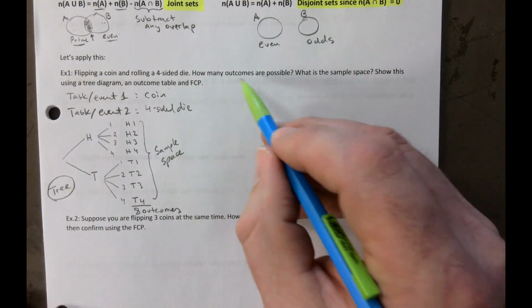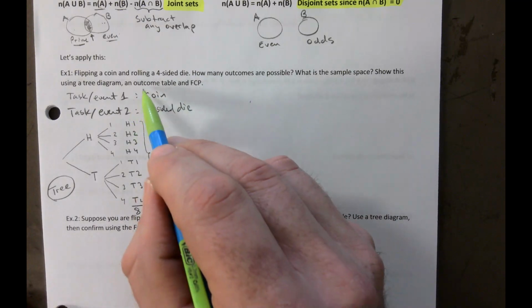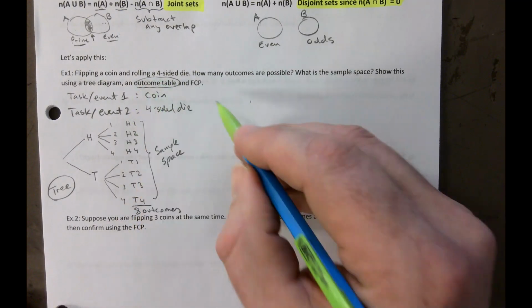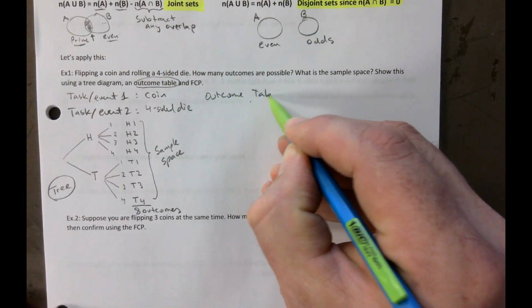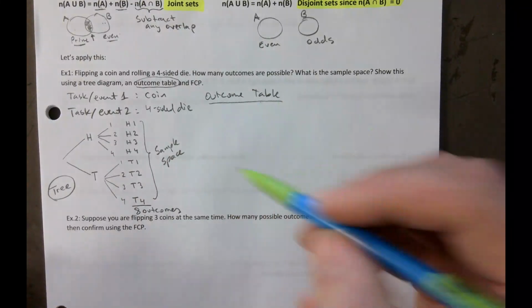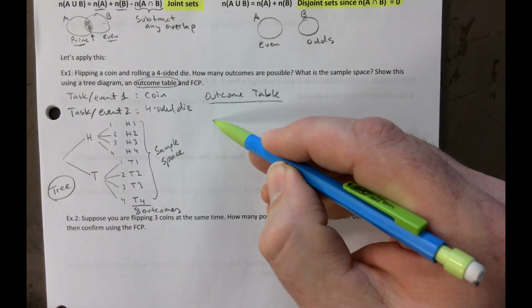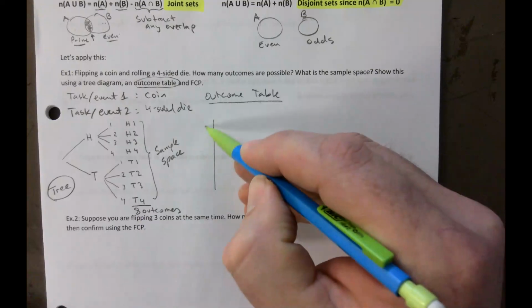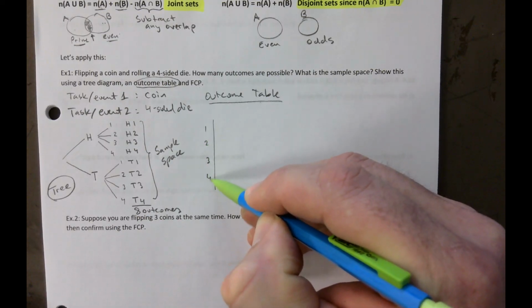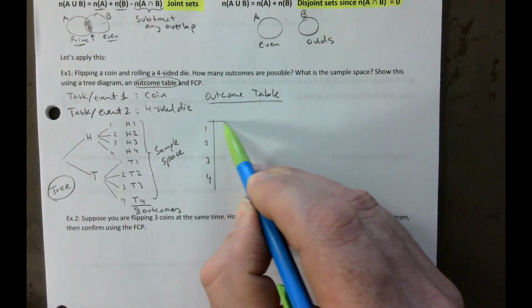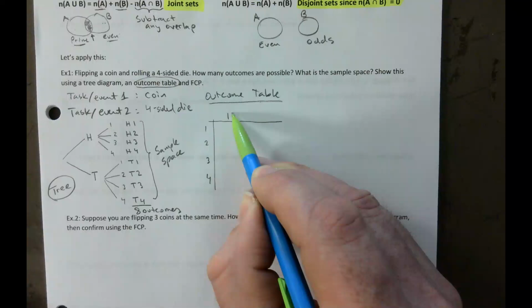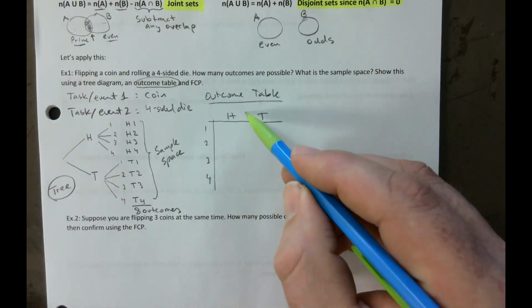Let's do the outcome table next. Outcome table only works when there are 2 outcomes. So you can have 1, 2, 3, 4 down, like one of the events goes down here and the other one goes up here. So you'd have heads or tails.